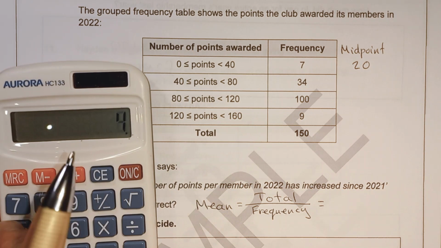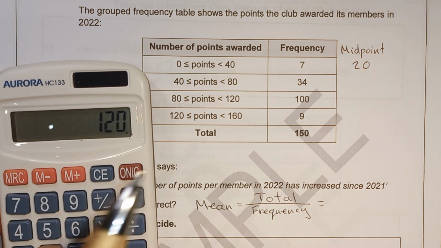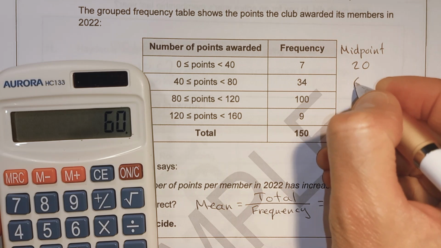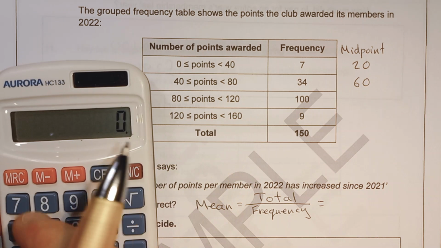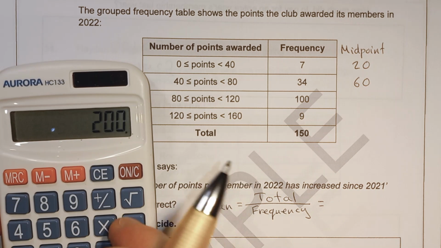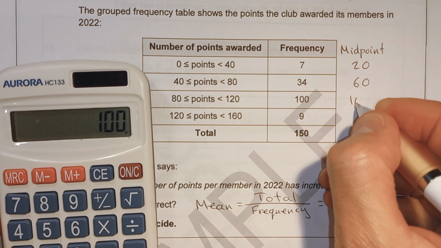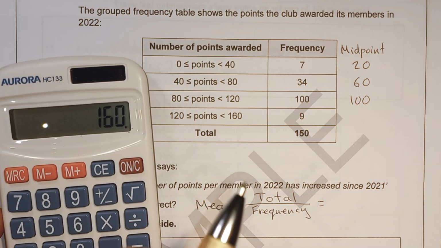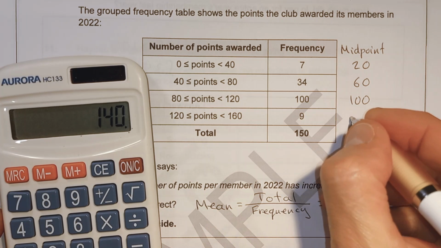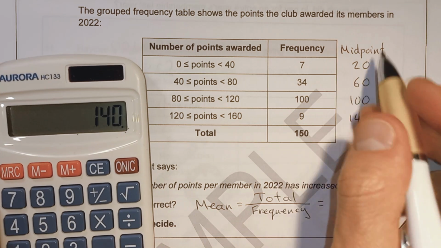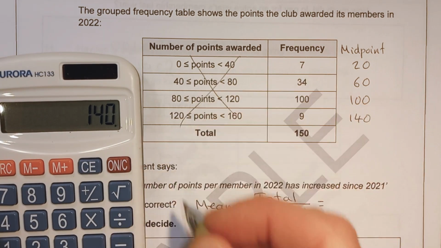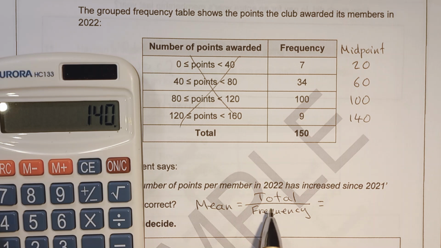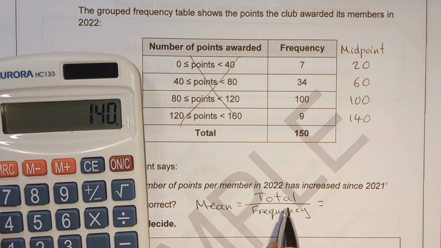Do the same again. 40 plus 80 divided by 2 is 60. Same again. 80 plus 120 divided by 2 is 100. And 120 plus 160 divided by 2 is 140. So now we're going to use these midpoints. So we don't need these anymore. Remember, we're still trying to find out the total number of points.